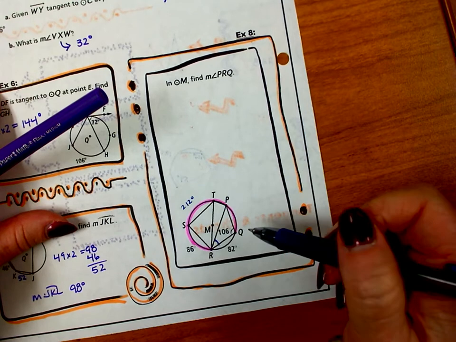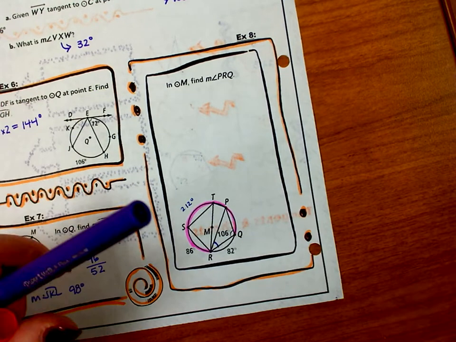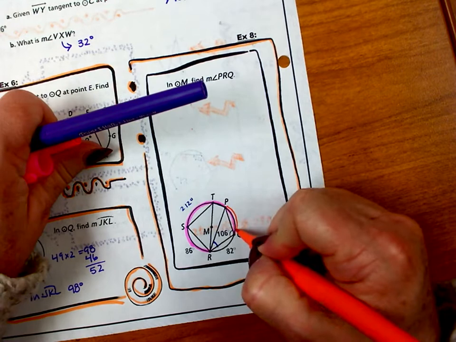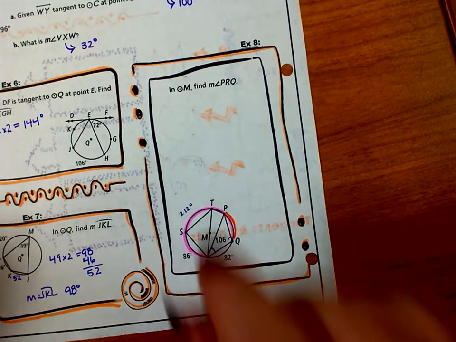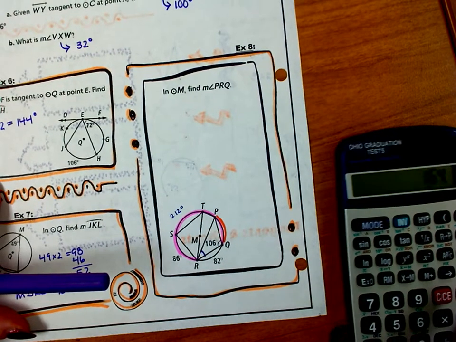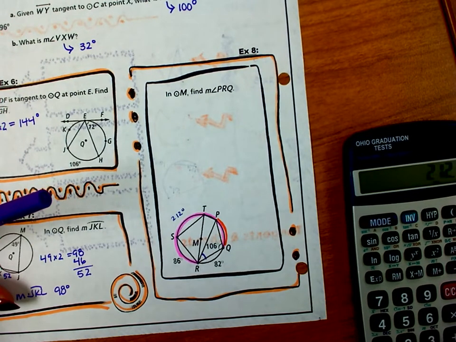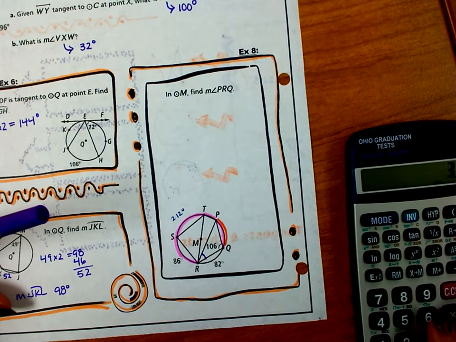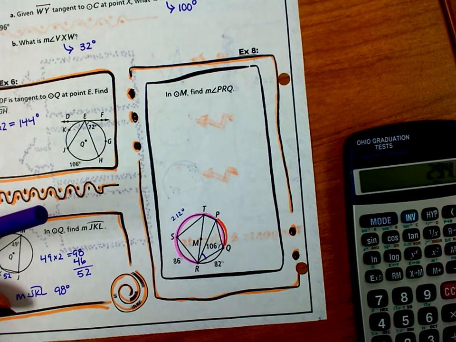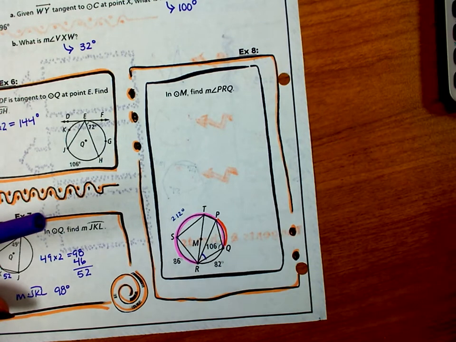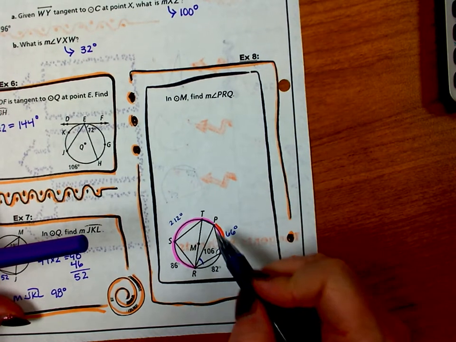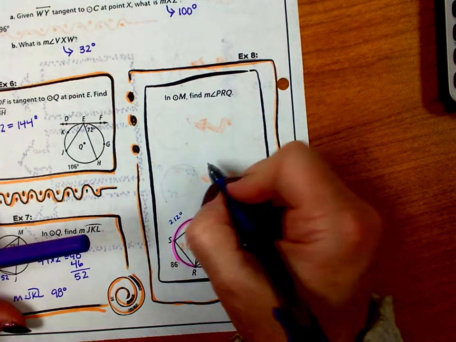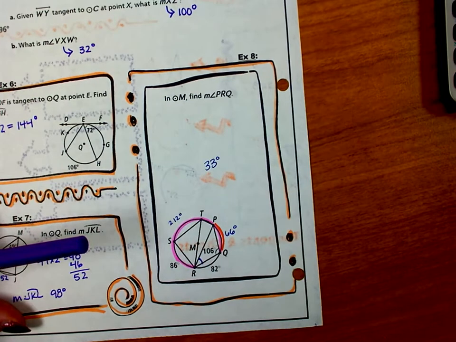And then this part, and I should highlight that a little bit more, we want this one. This part is 82. So if we add 212 plus 82, then we are left with 294. So 360 minus 294 is 66. All right, so we know that our PQ is 66 degrees. We want to know what that angle measure is, and so we're going to end up with 33 degrees.